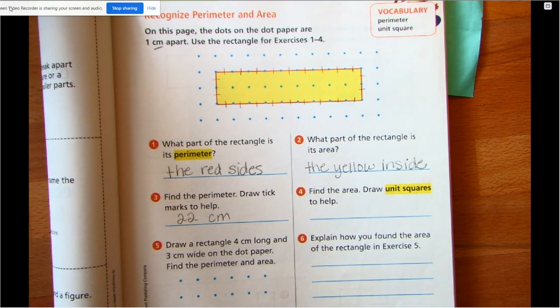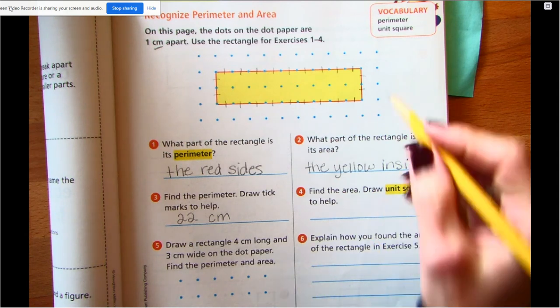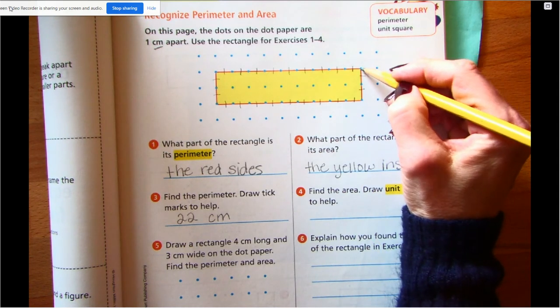Here's another way I like to find the perimeter. Okay, I think about this as someone's table, and I kind of draw chairs around the table. So I kind of connect the dots.